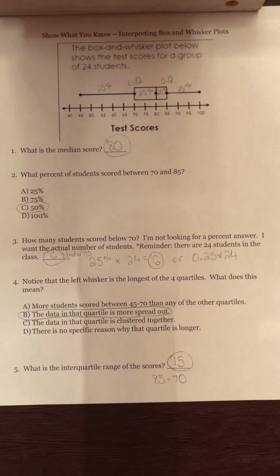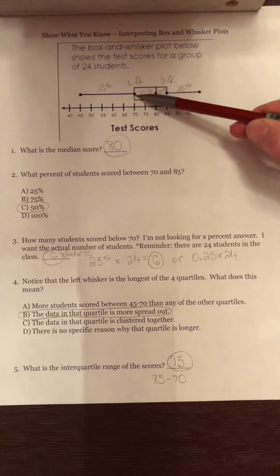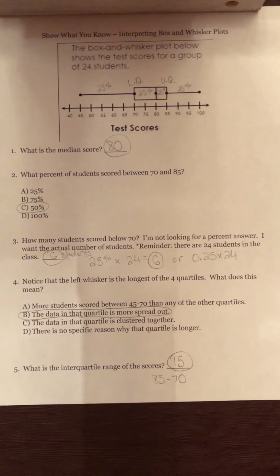Number five, what is the interquartile range of the scores? Well, that's the difference between the upper quartile and the lower quartile, which are 85 and 70. So when we subtract those, we get 15.